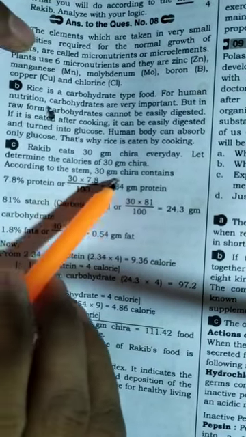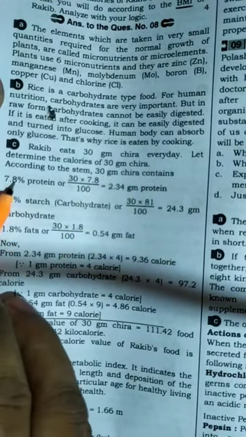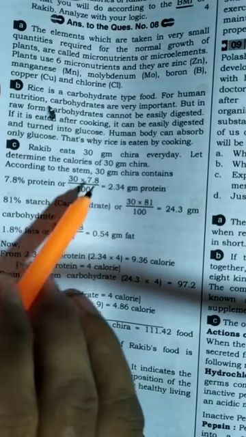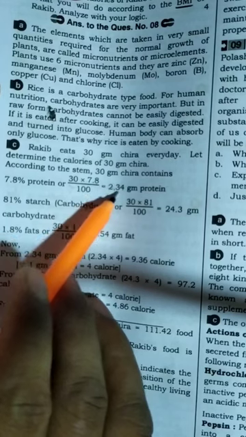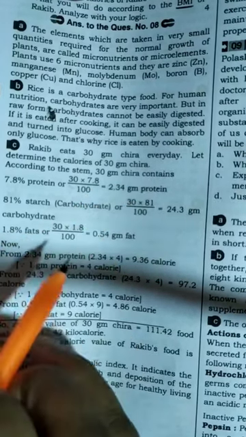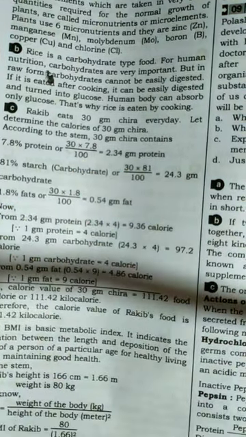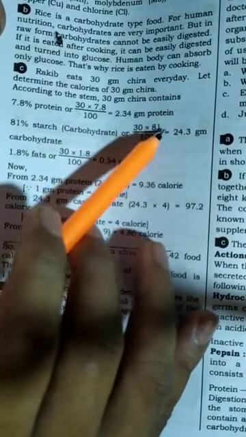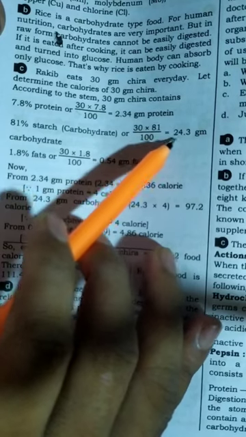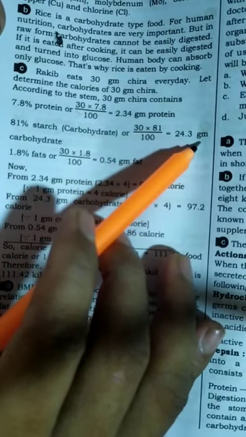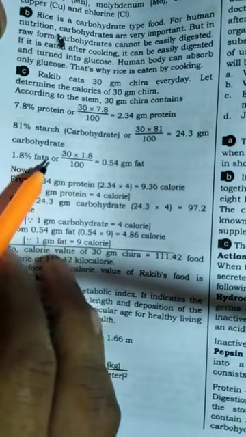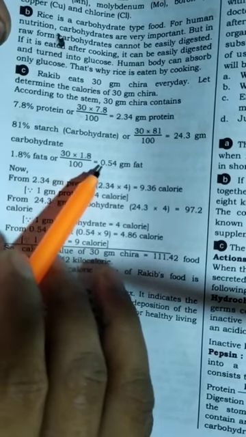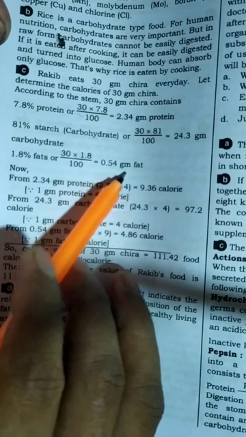According to the stem, 30 gram chira contains 7.8% protein, or 30 into 7.8 divided by 100 equal to 2.34 gram. 81% starch or carbohydrate, that means 30 into 81 divided by 100 equal to 24.3 gram carbohydrate. 1.8% fat equal to 30 into 1.8 divided by 100 equal to 0.54 gram fat.